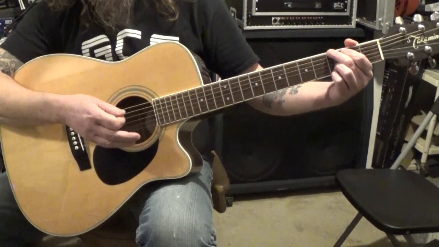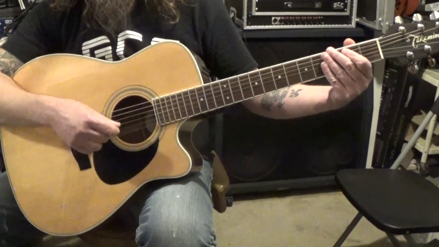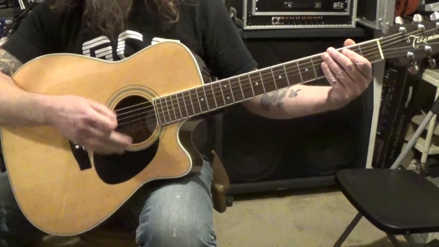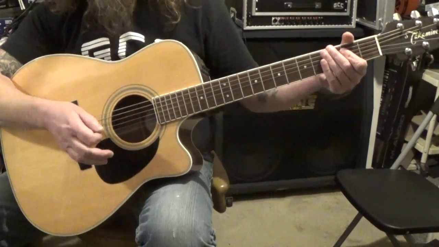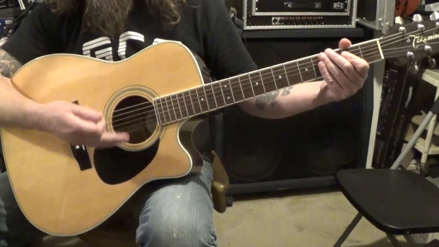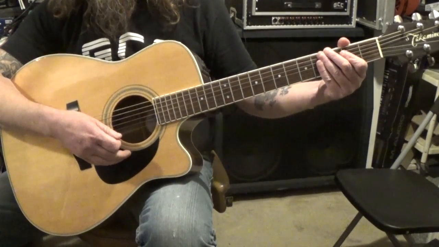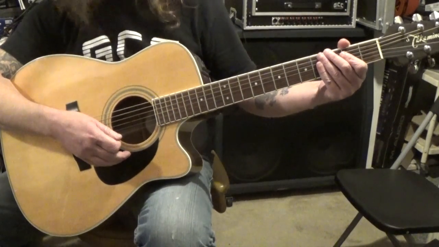Now, for the strumming, I'm just going to show you some simple strumming patterns so you can play your way through it. It's maybe not exactly what they're doing, but you'll be able to play the song and get through it, and it'll sound good, and you'll be able to play along.